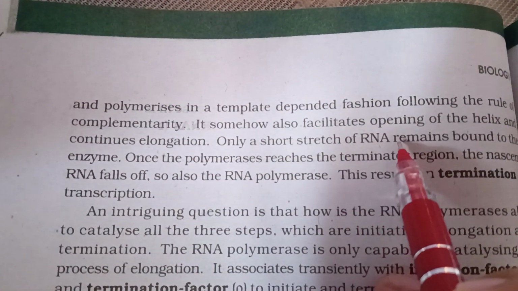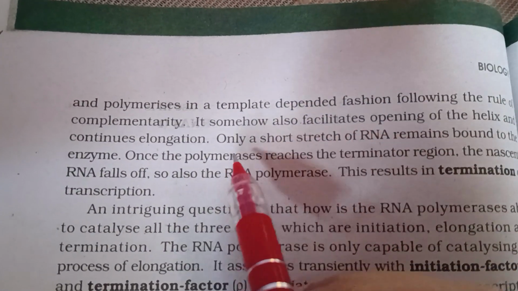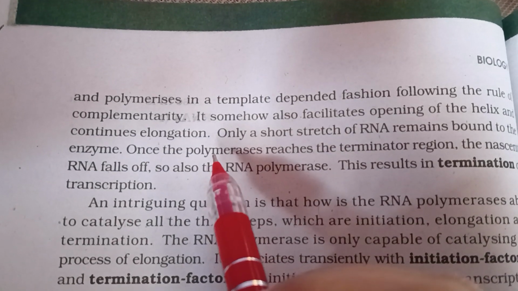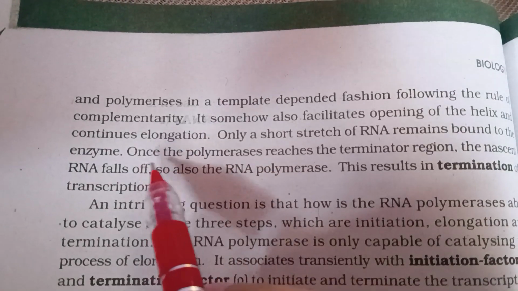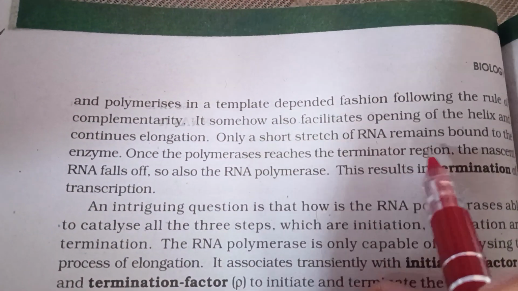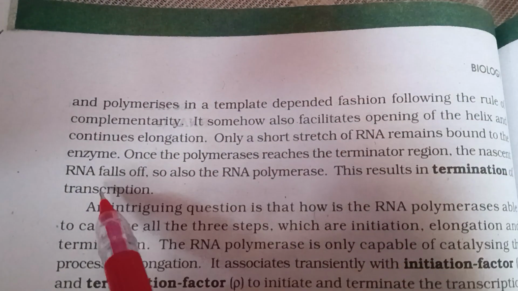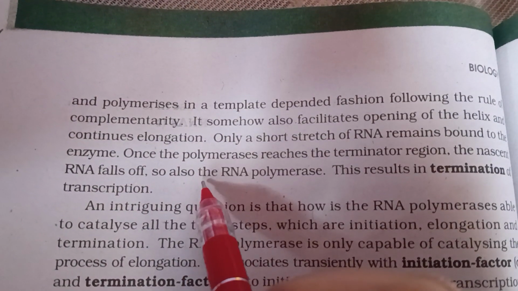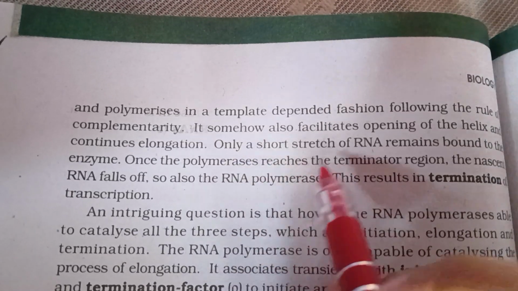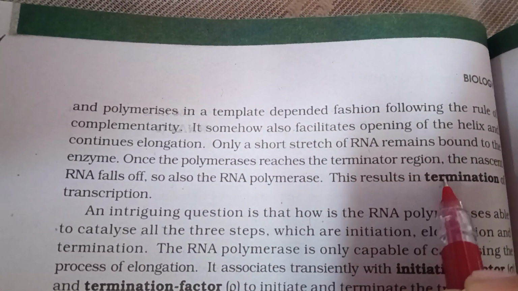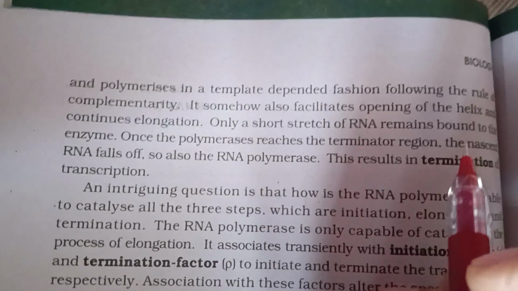Only a short stretch of RNA remains bound to the enzyme. Once the polymerase reaches the terminator region, the nascent RNA falls off, along with the RNA polymerase. So this results in termination of the transcription.